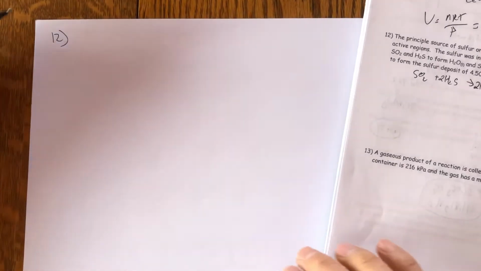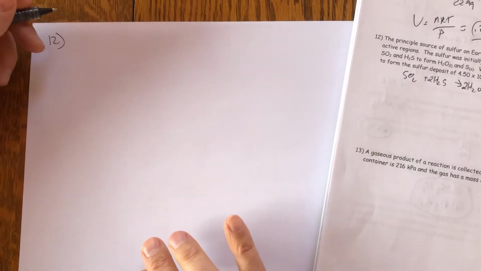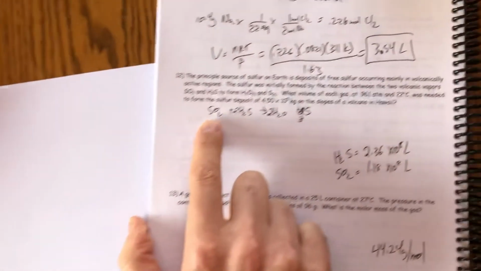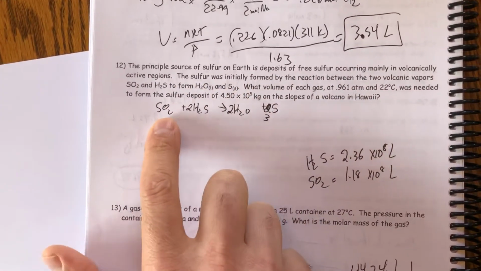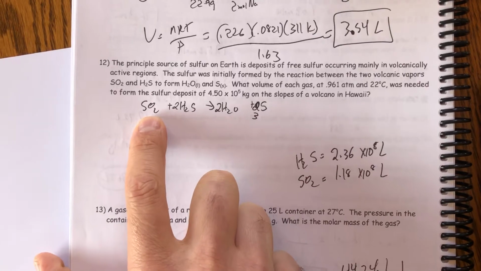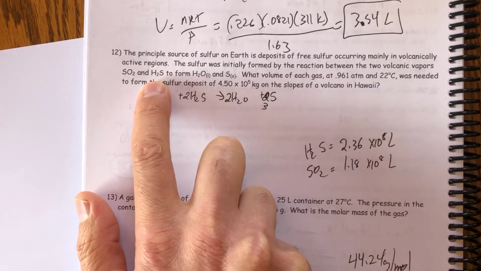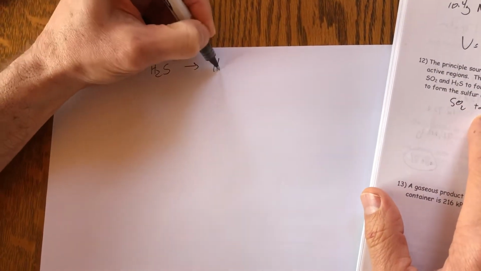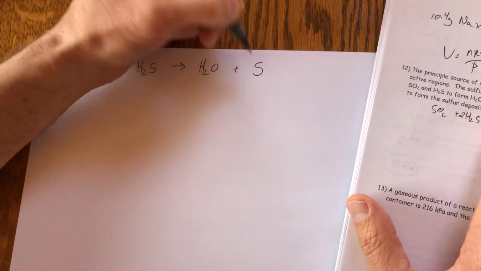Okay, this is how to do number 12 on page 140. This is kind of a long problem, probably the hardest one on the homework. As you read the problem, it describes the chemical reaction. So we're going to have SO2 plus H2S going to form water vapor, or actually liquid water, and sulfur.